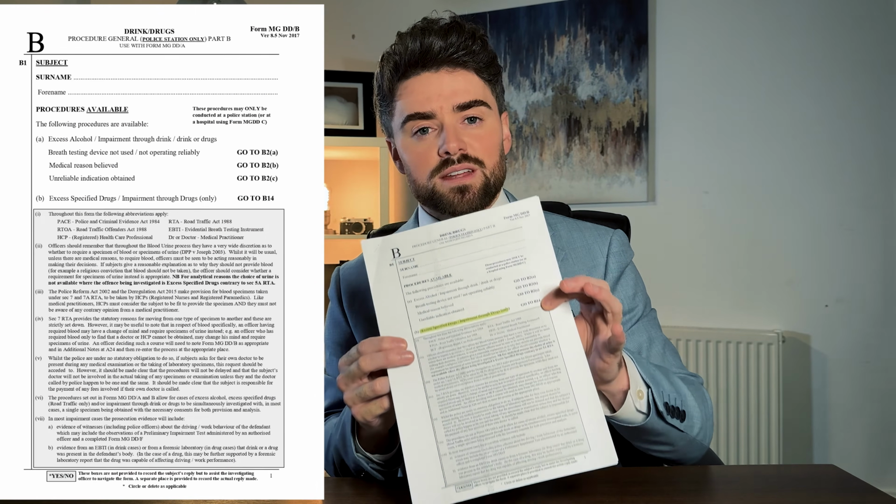So the first part of the MGDDB document looks a little bit like that, and I'll put a copy on the screen so you can see that. And it's quite a complicated document. There's lots of different questions the officer has to ask you. There's various sections of the form that you have to fill out depending on the type of investigation that he's carrying out, whether it's a section 4, driver whilst unfit, whether it's section 5A, drug driving, whether it's both, whether it's blood, whether it's urine. So really quite complicated for the police to properly understand which parts of this form apply, which are applicable, and which parts of this document have to be filled out.